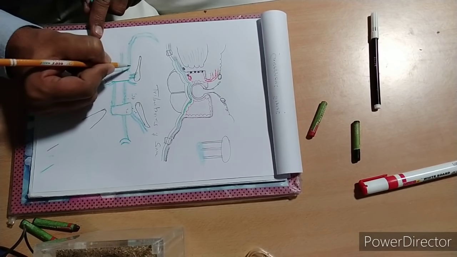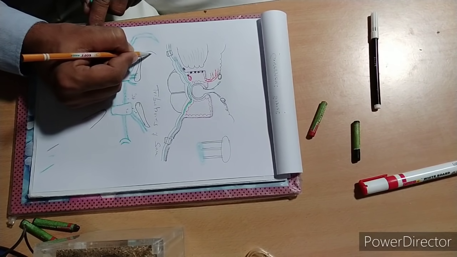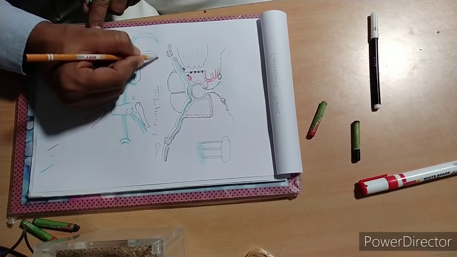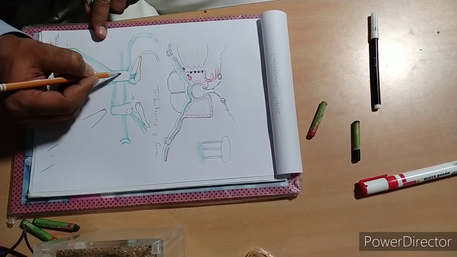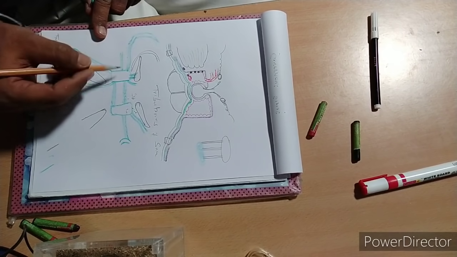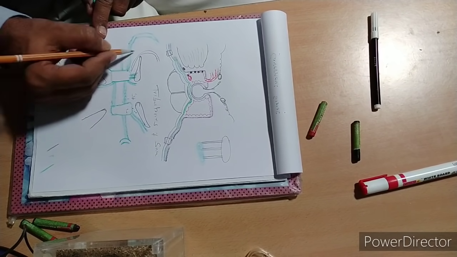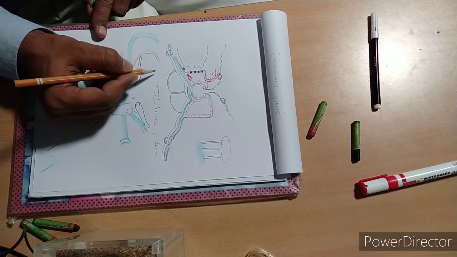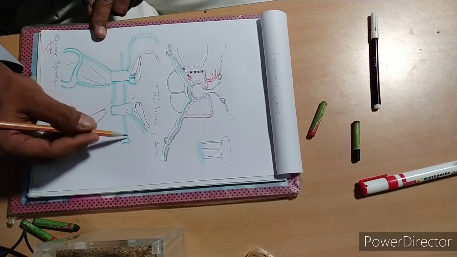The superior anastomotic vein also connects the sinus, and it passes through the superior cerebral vein to the cavernous sinus here. So with the superficial middle cerebral vein and the superior anastomotic vein, two veins connect the cavernous sinus to the superior sagittal sinus. Okay, so these are the connections of the sinuses.